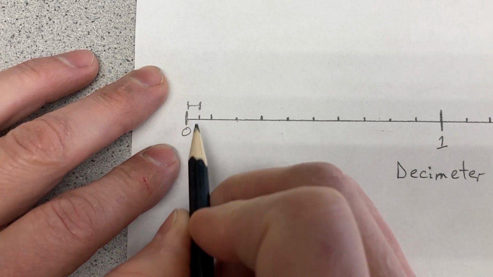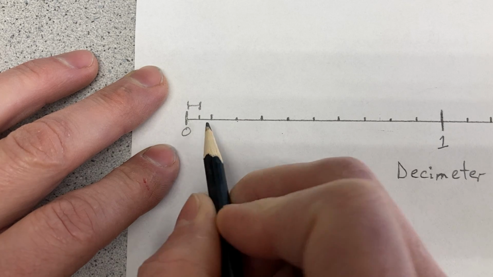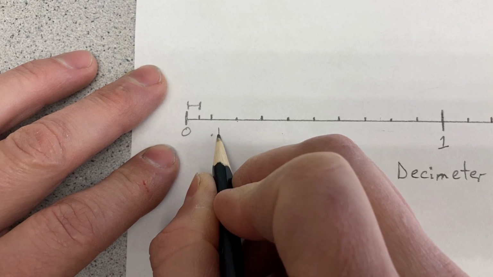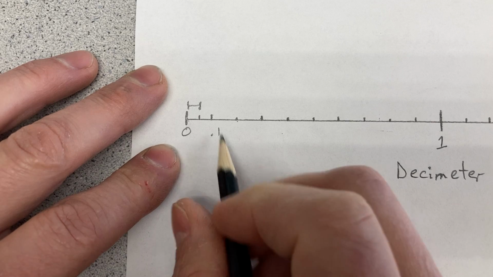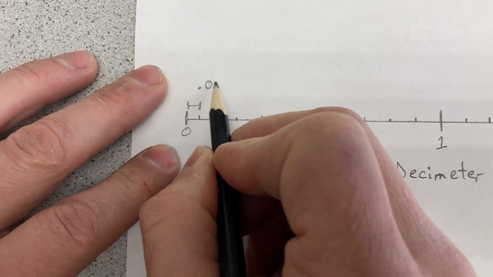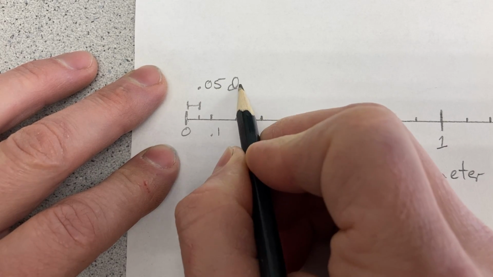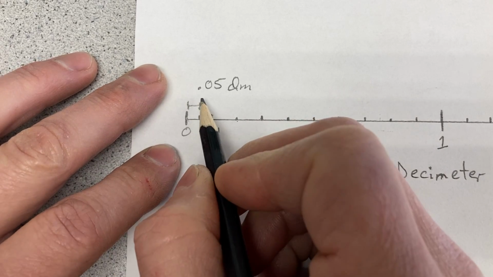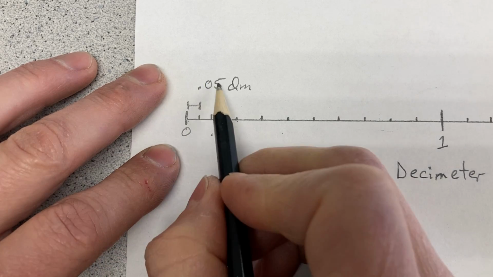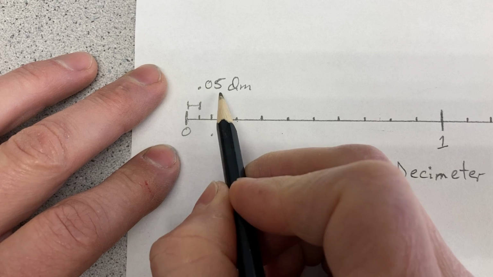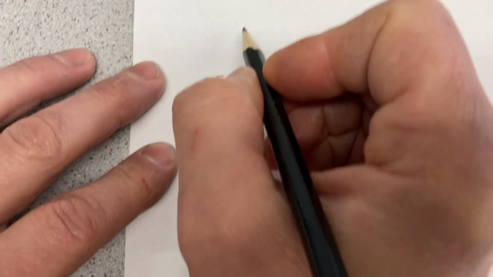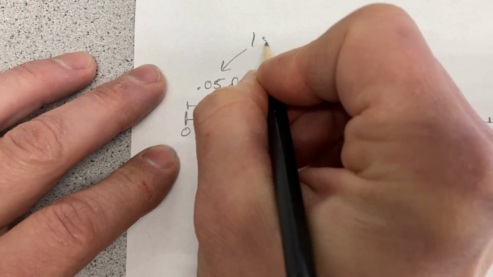Okay. So if this line right here is 0.1 of a decimeter, okay, this line right here is going to be 0.05 decimeters. So I just measured something that's 0.05 decimeters. Now, if I need to use that in an equation somewhere else, I need to do some math with it. I need to know how many sig figs there are. Well, you already know that leading zeros are not significant, so there's 1 sig fig.